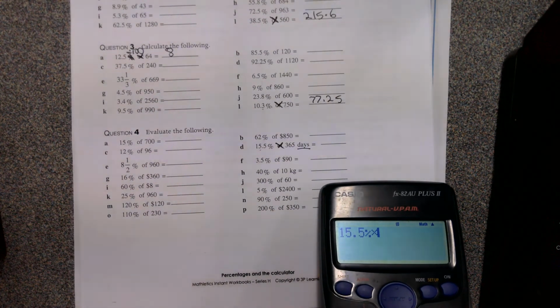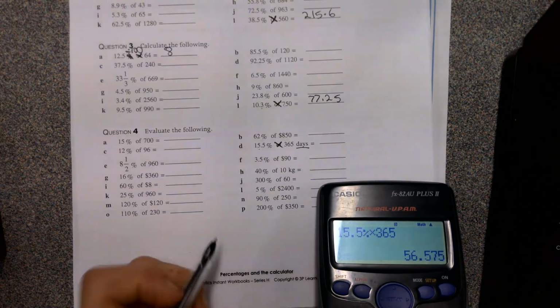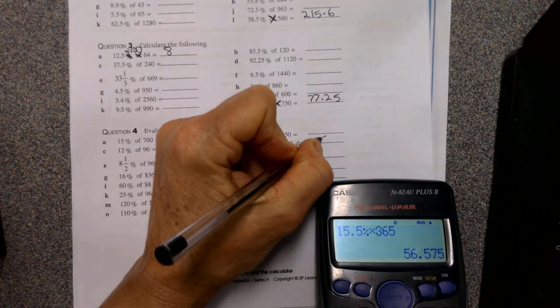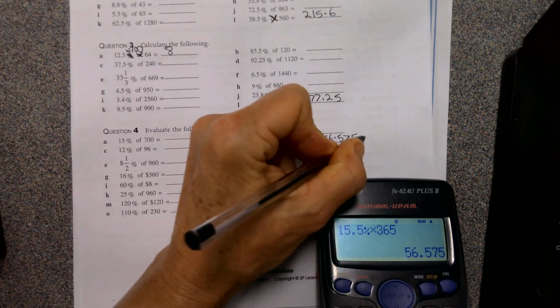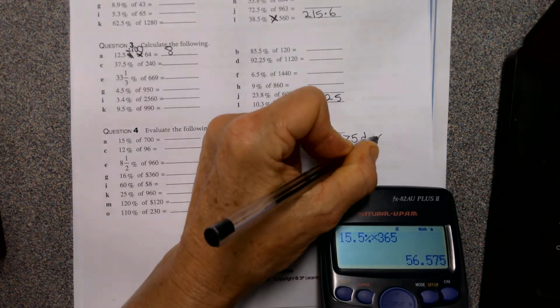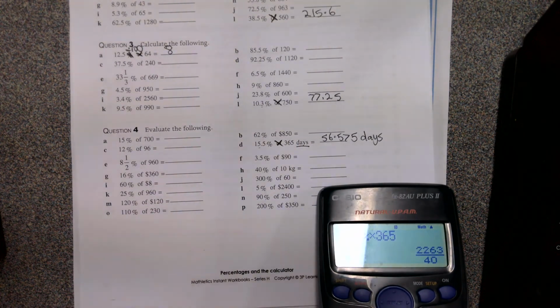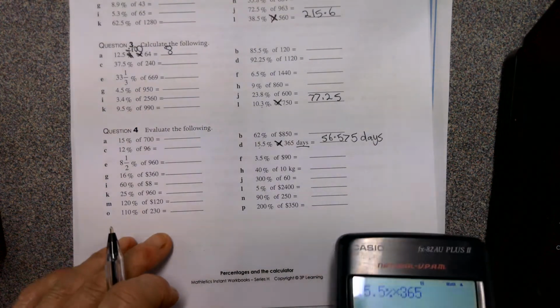Multiply by 365 equals 56.575 days. You could always change that to a fraction, but you don't need to.